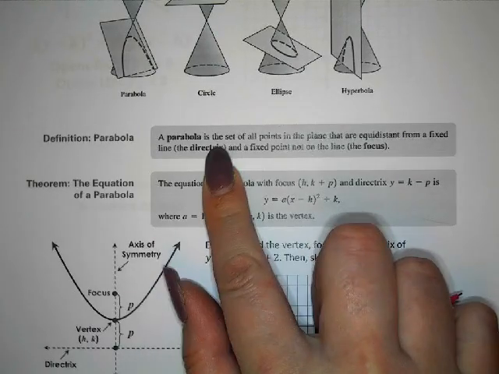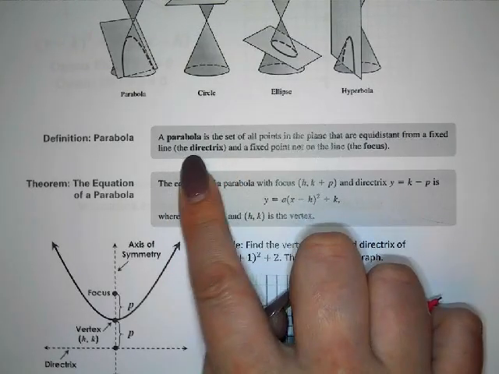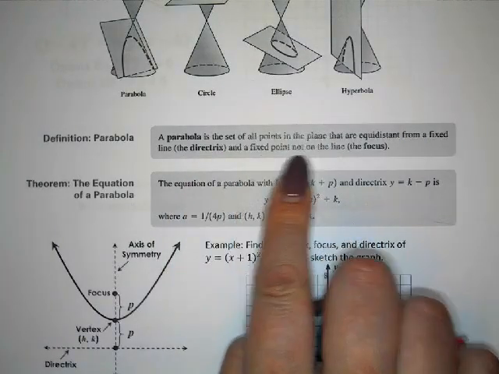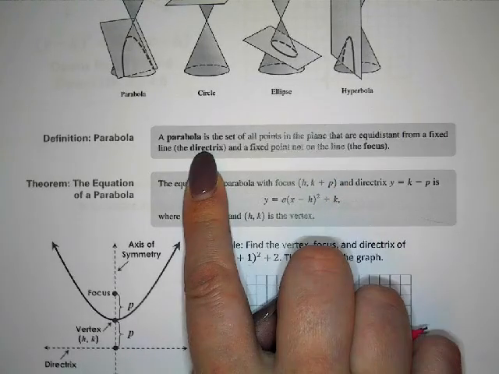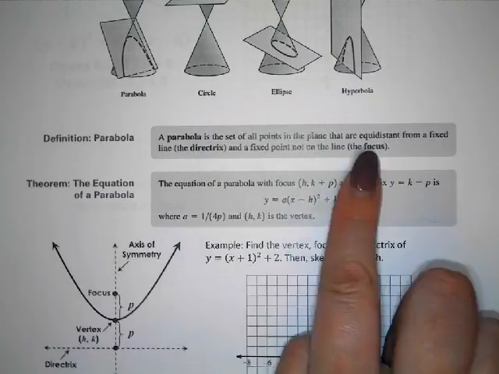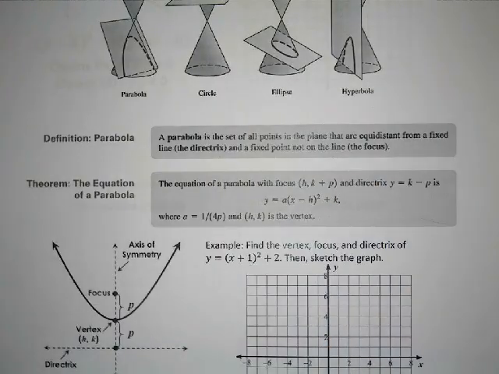A parabola is the set of all points in the plane that are equidistant from a fixed line called the directrix and a fixed point that's not on the line called the focus. Each time we work with a parabola in the context of conic sections, we're going to be looking at the directrix and the focus. We'll find that as part of our graph, and we'll use it in problems to find the equation.